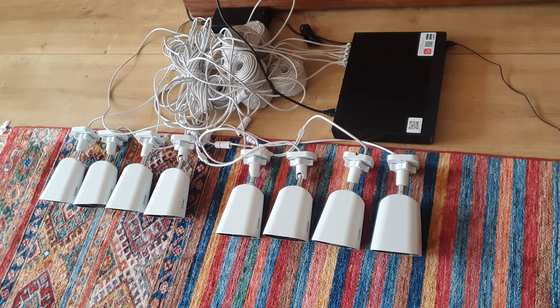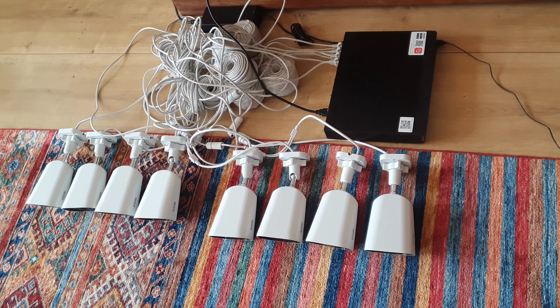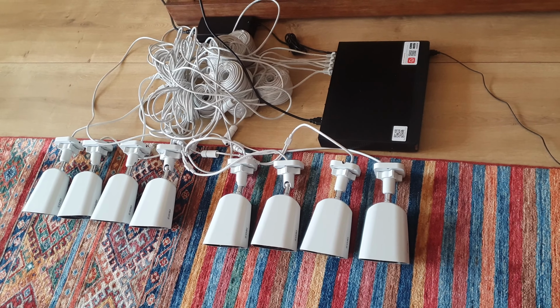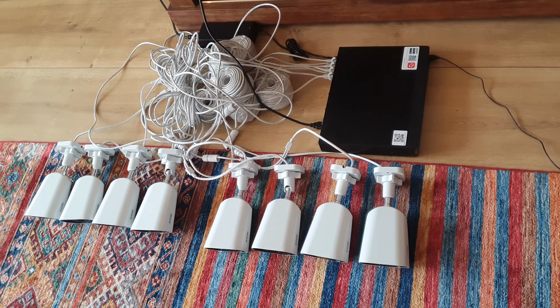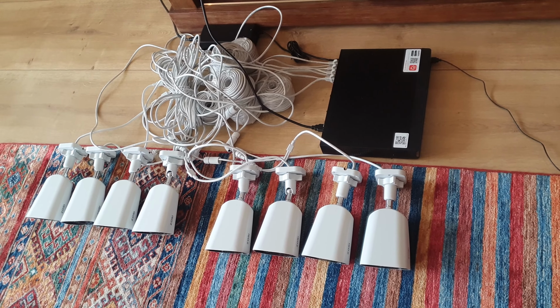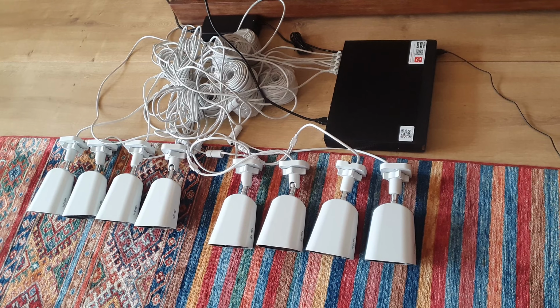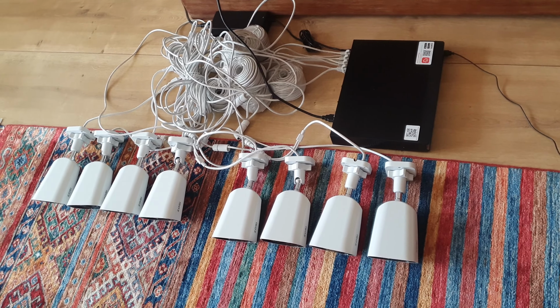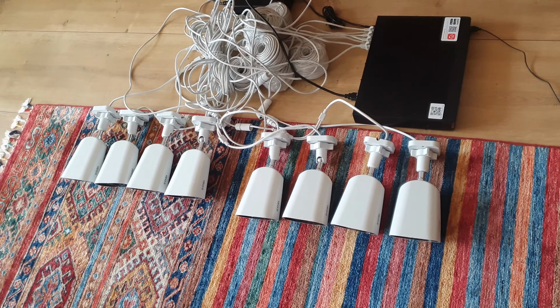This is the video about the ZOSI NVR 16 channels with 8 bullet cameras, H265 encoding and power over Ethernet. So here is the system. The black box is the recorder.